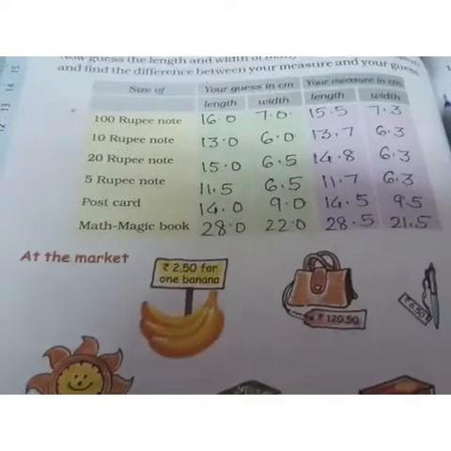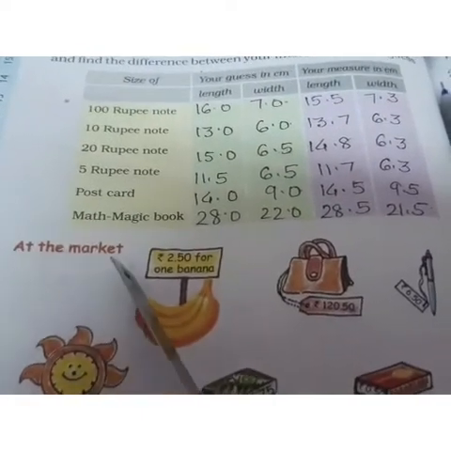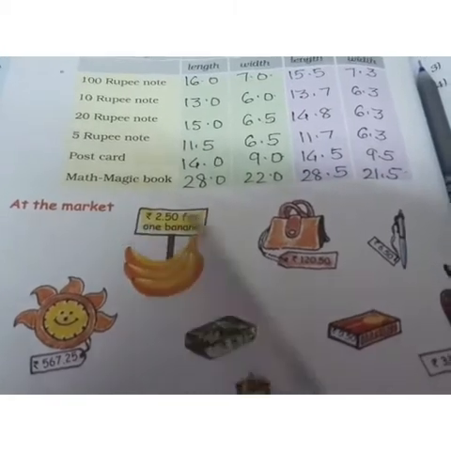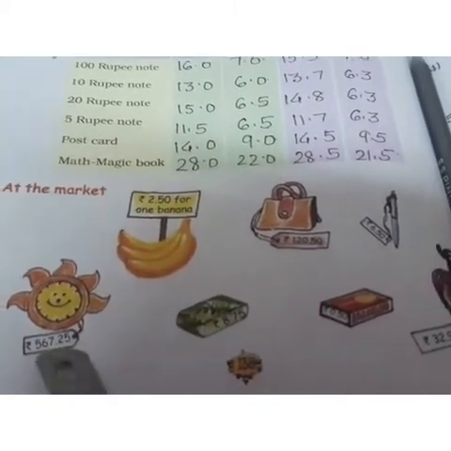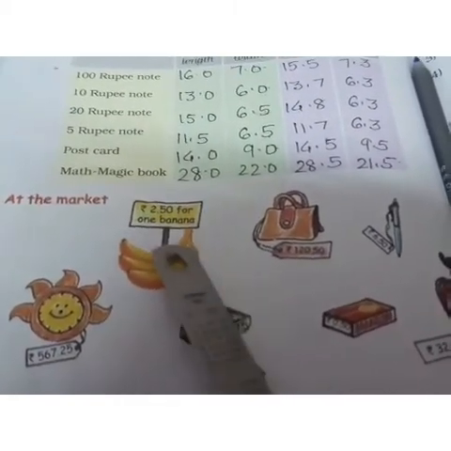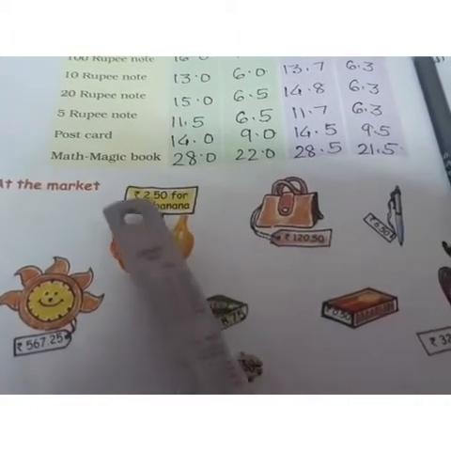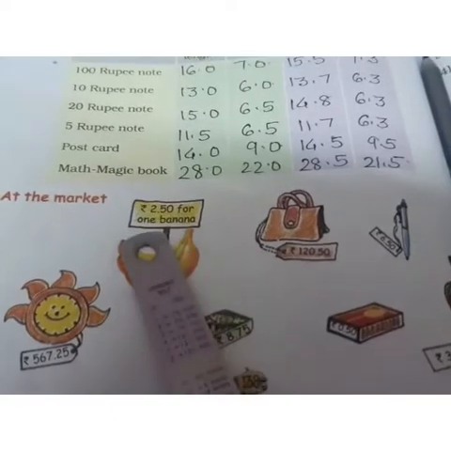Now moving on to the next question. At the market. Here you can see there are different objects which have been put on sale and the price tags are given on these objects. What is the cost of one banana? You can see the bananas are 3, but here the cost of one banana is given. So what is the cost of one banana?